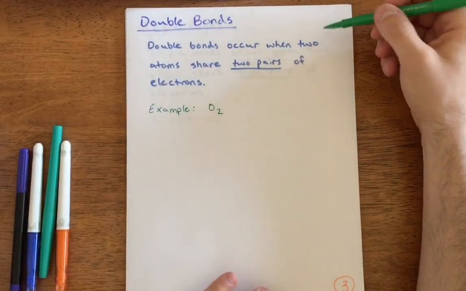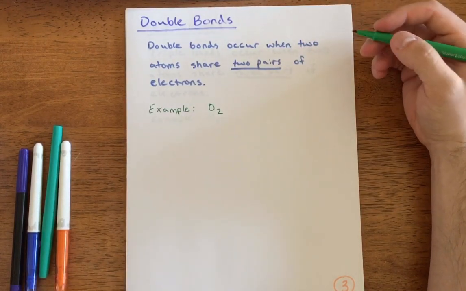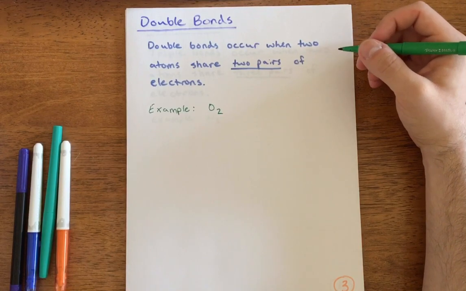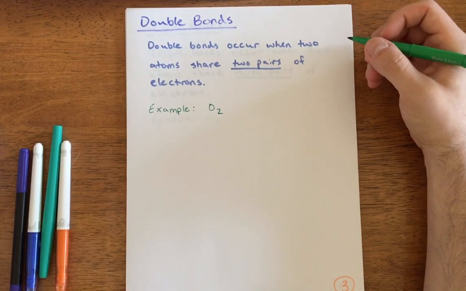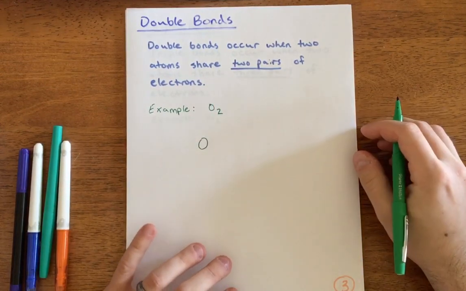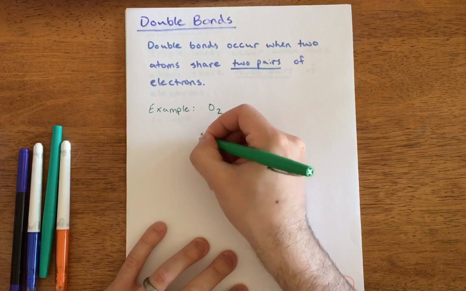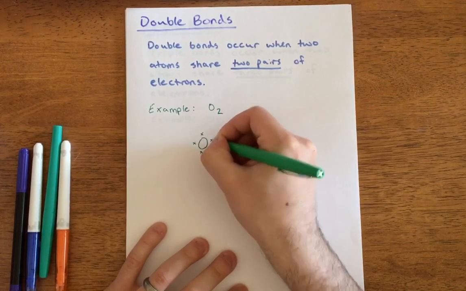Double bonds occur when 2 atoms share 2 pairs of electrons. So the carbon and the hydrogen just shared 1 pair. The oxygens here are going to share 2 pairs of electrons. So let's start off by drawing the Lewis dot structure for oxygen. If we look on the periodic table, it's going to have 6 valence electrons. So I can go 1, 2, 3, 4, 5, 6.